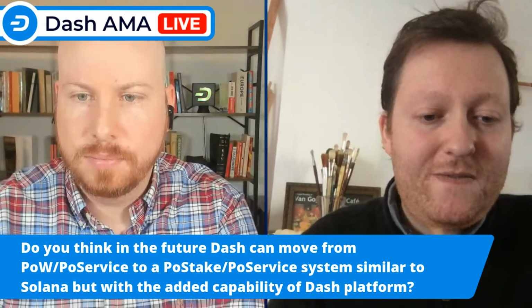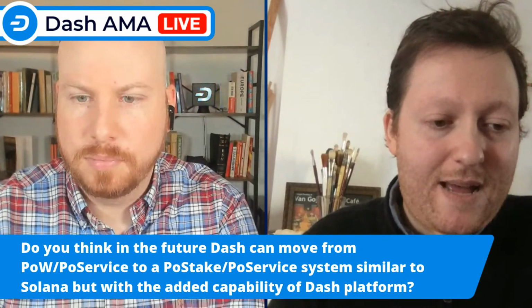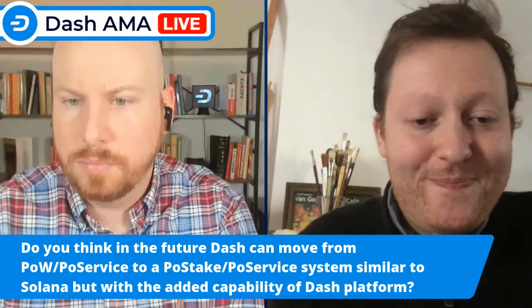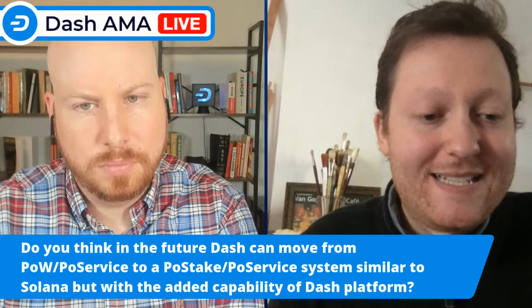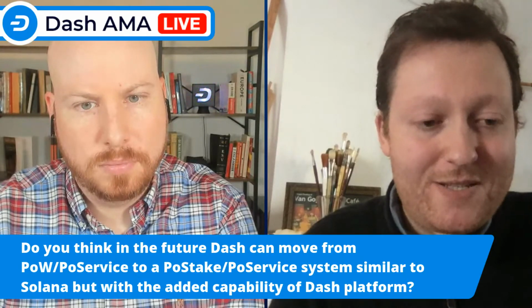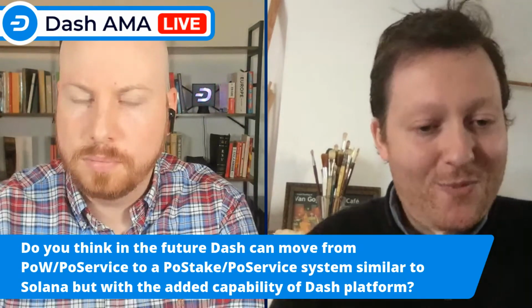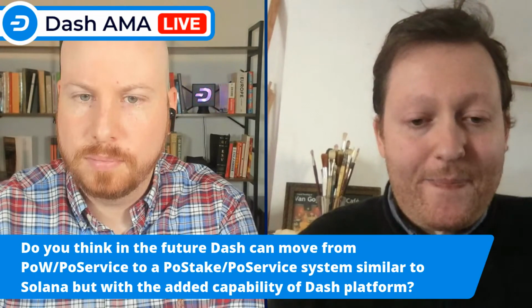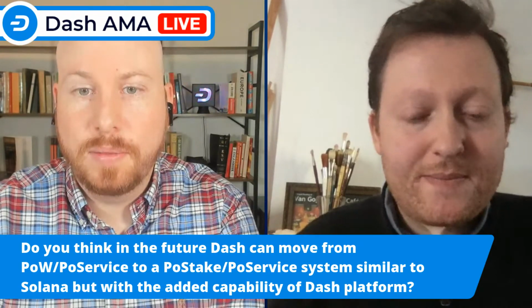In terms of Solana capabilities, I'm pretty sure Dash platform will be able to, maybe not on the first version, but at least match those, because it is proof of stake, and it has much more bandwidth for transactions than our payment chain does, for state transitions. Sorry about the language.